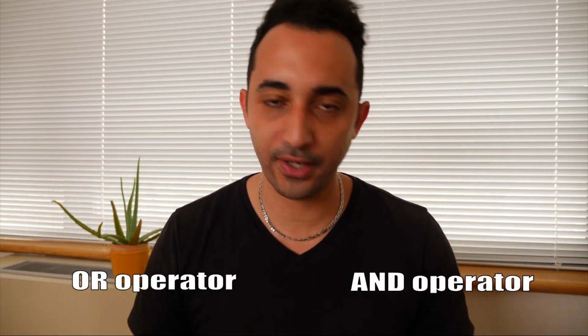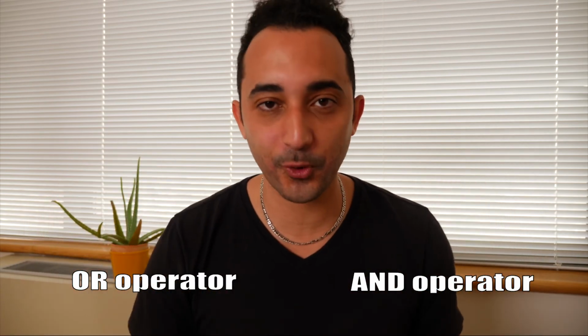Now, the other two operators that we want to talk about are the AND operator and the OR operator. And these are quite important. So here is how they work. The AND operator is going to take two operands. Both of them are Boolean, and it will only return true if both of them are true.